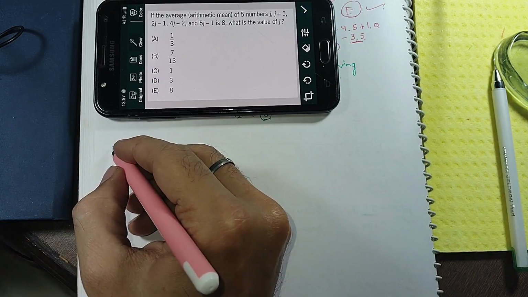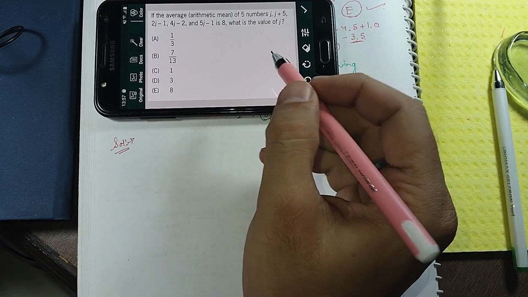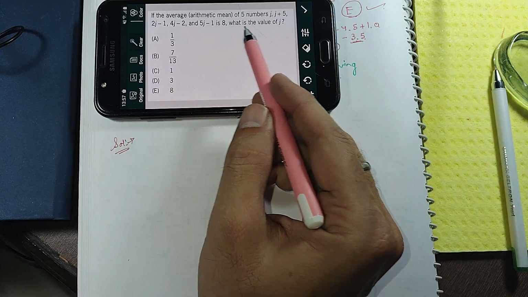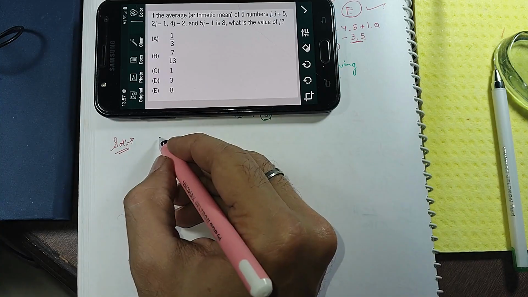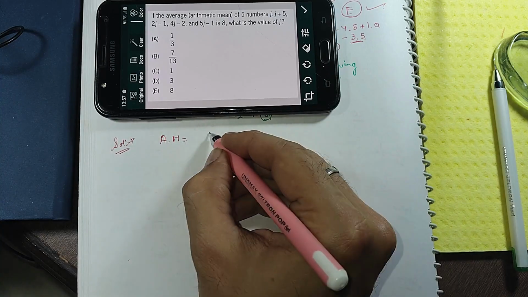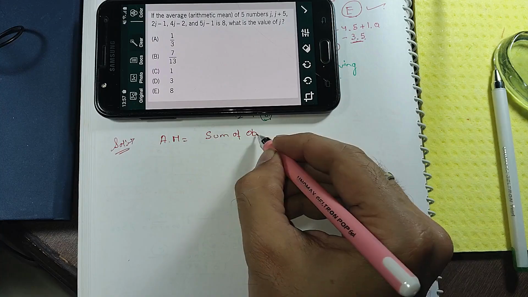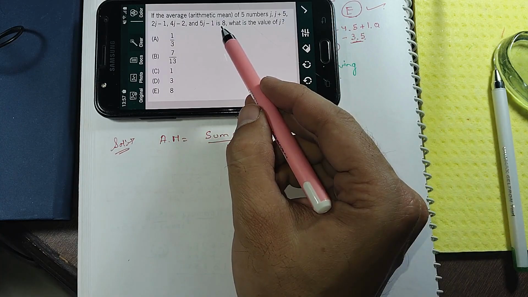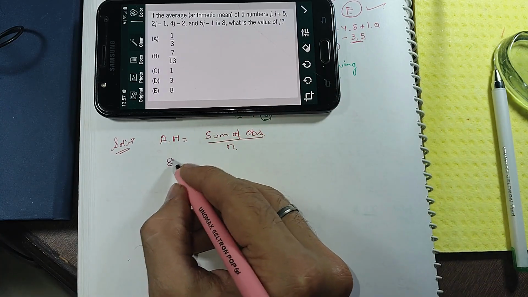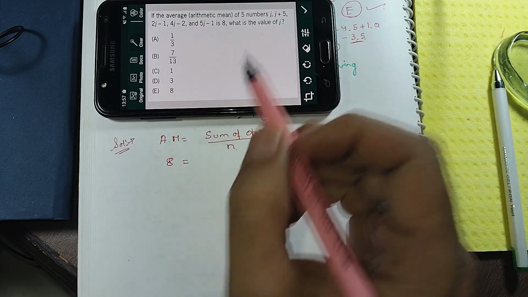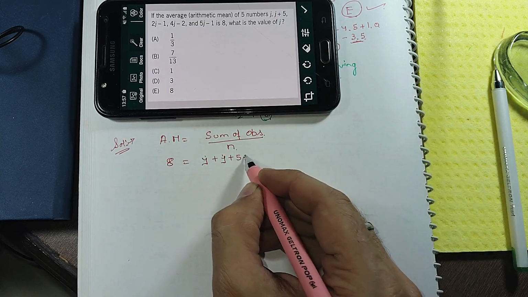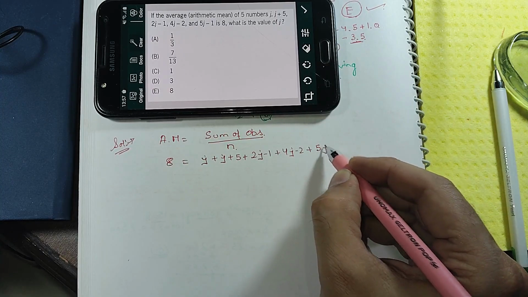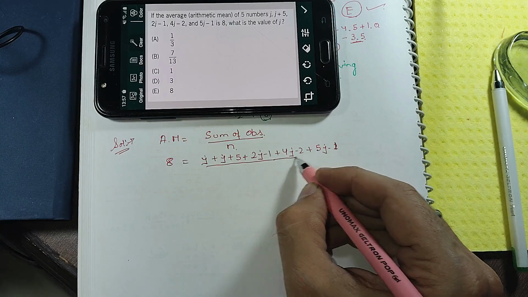If the average arithmetic mean of 5 numbers j plus 5, 2j minus 1, 4j minus 2 and 5j minus 1 is 8, what is the value of j? See, we know that arithmetic mean is always equal to sum of observations divided by total number of observations, that is in this case 5, and average has been given as 8. So I can write 8 is equal to sum of observations, which will be j plus 5 plus 2j minus 1 plus 4j minus 2 plus 5j minus 1, whole divided by number of observations, 5.